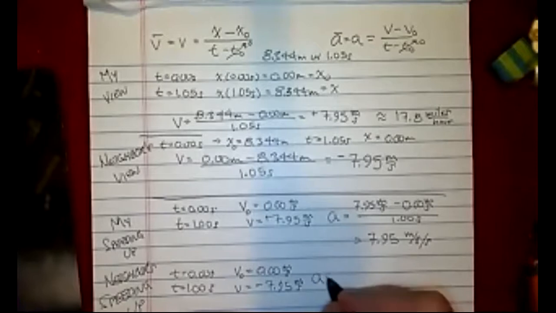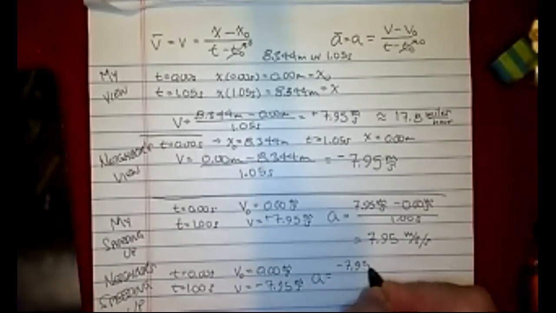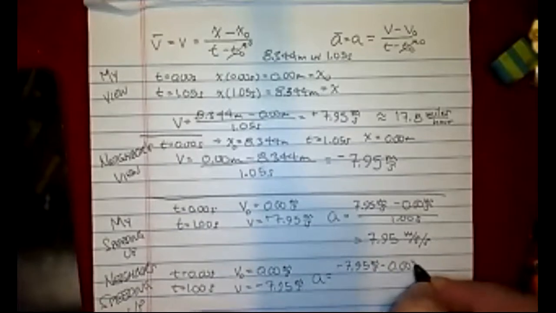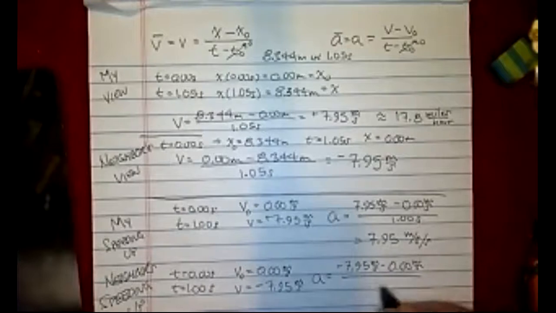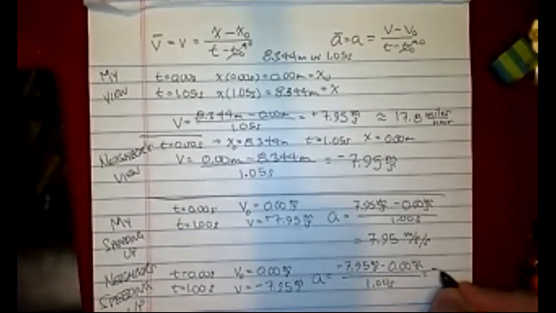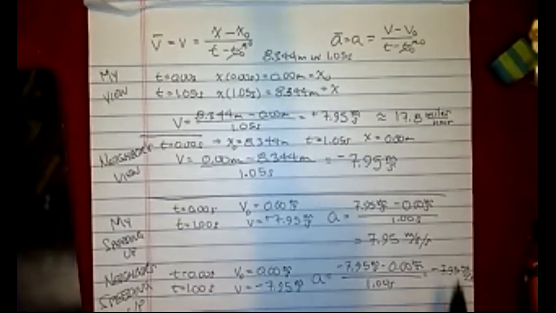So the acceleration in this case would be negative 7.95 meters per second minus 0.00 meters per second over 1.00 seconds. So we're going to get negative 7.95 meters per second per second. So in that case, we actually got, even though it was speeding up, we got a negative acceleration.